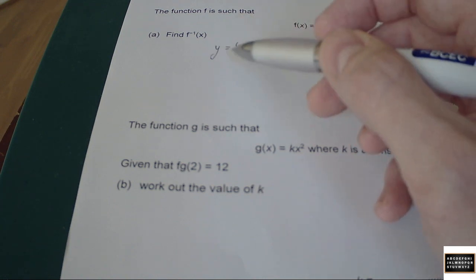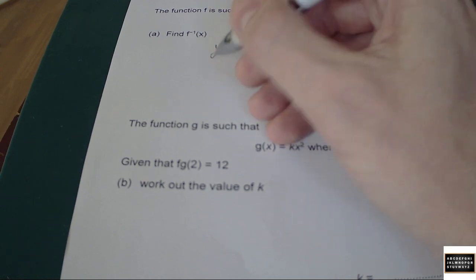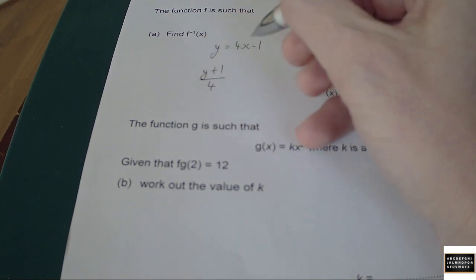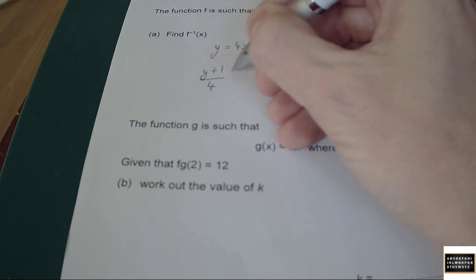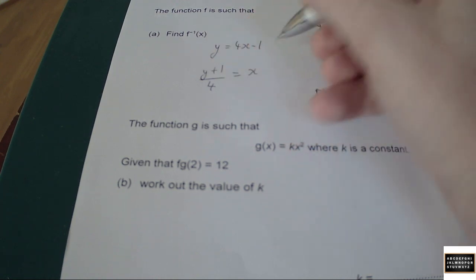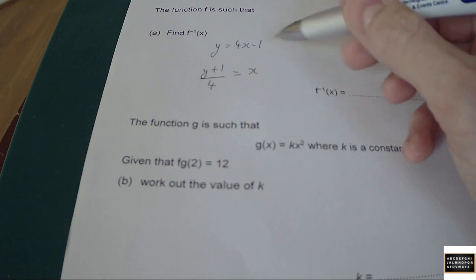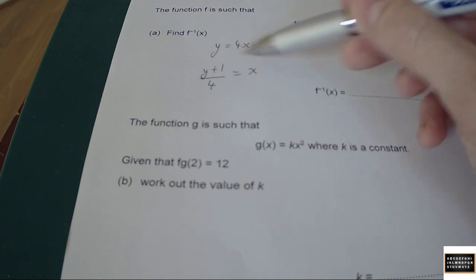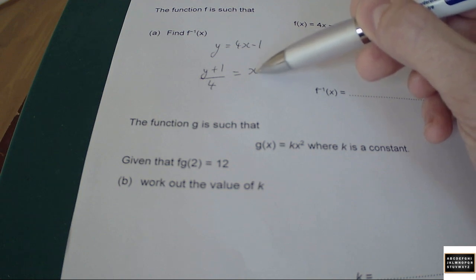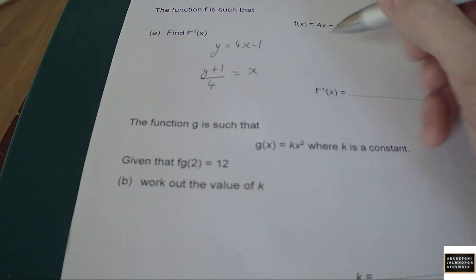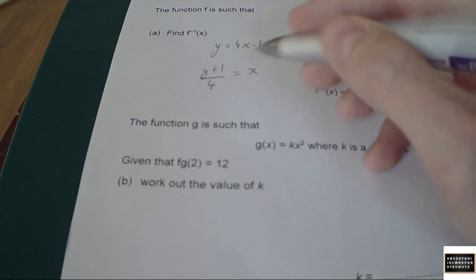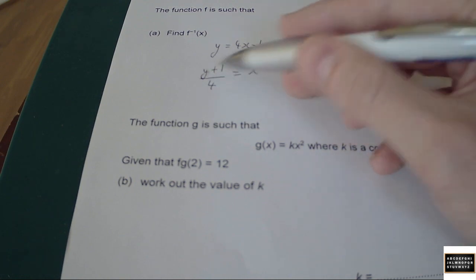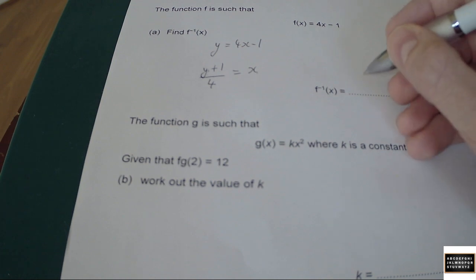What you then do is rearrange the function to make x the subject of the formula. That's quite simple. You just do y plus 1 divided by 4 equals x. I've skipped a couple of stages there, but hopefully you can see how I've done that. So I've added the 1 and divided by 4. That makes x the subject of the formula. To create the inverse function, you're just going to substitute where you see a y, you're going to write an x instead. And so that becomes your inverse function.